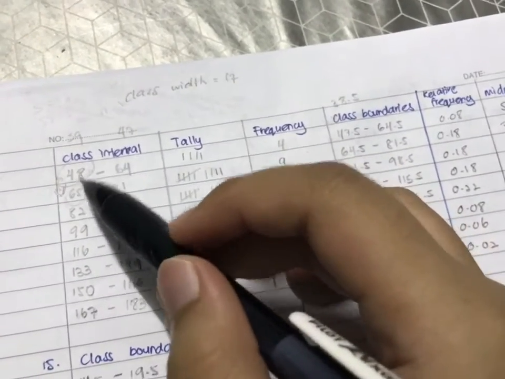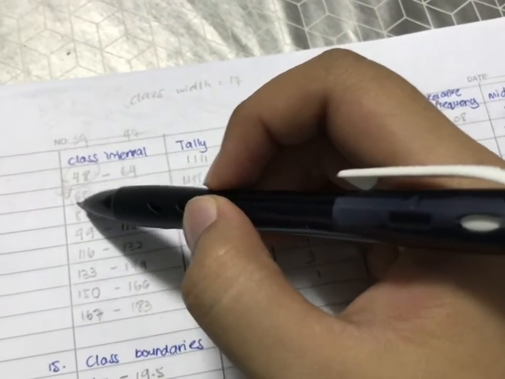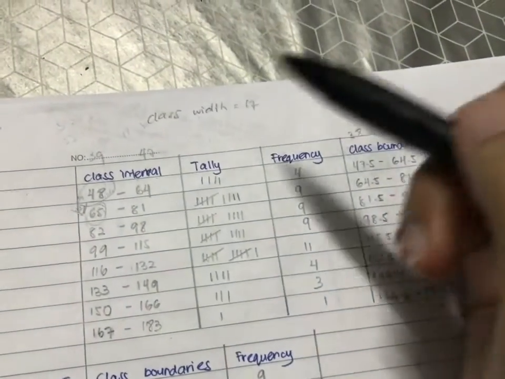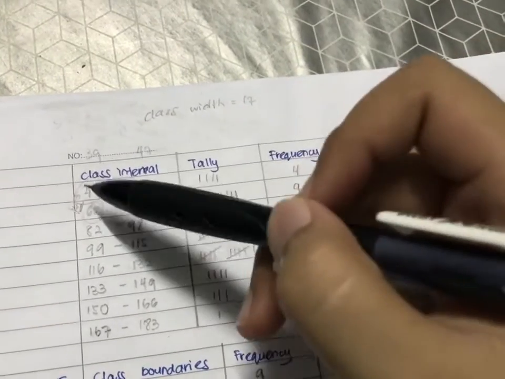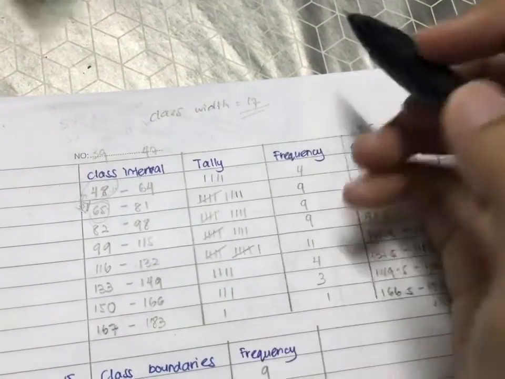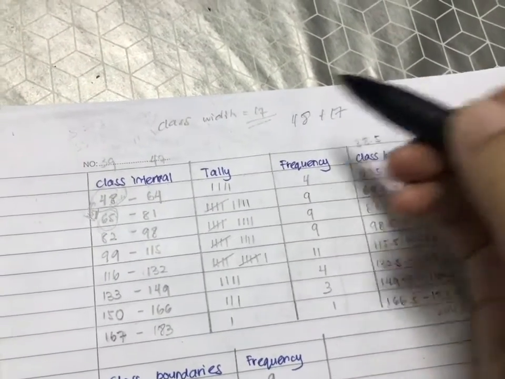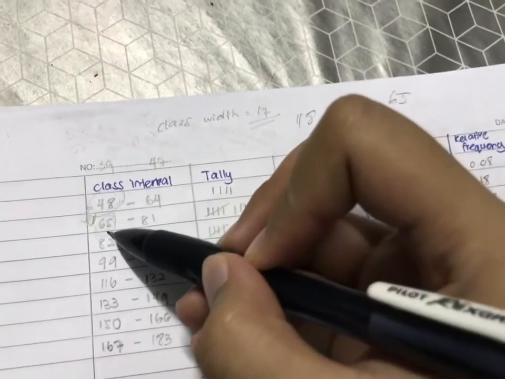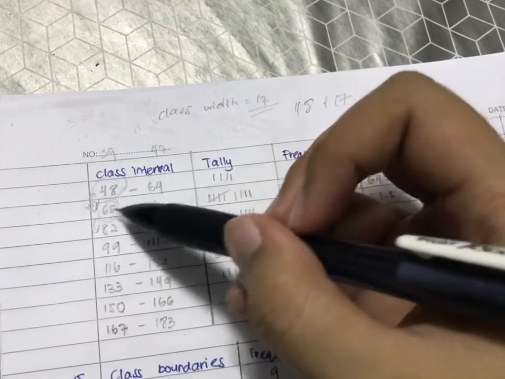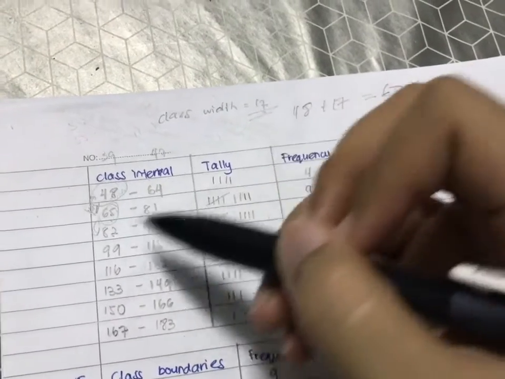Second step is look at the below of 48. We got 65. How I find this 65? We need to use class width here. So 48, our class width is 17, right? So 48 plus 17 equal to 65. So we put 65 here. Okay, and then how to find another number below of this? 65 plus 17, it will become 82, and then 82 plus 17, it will become 99.